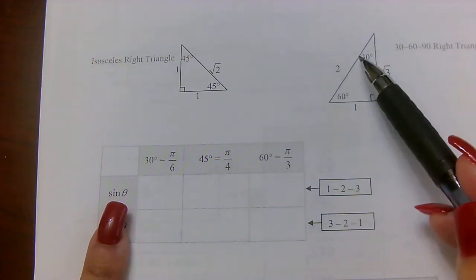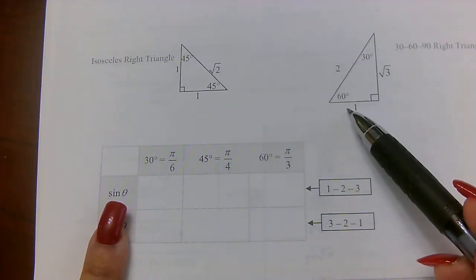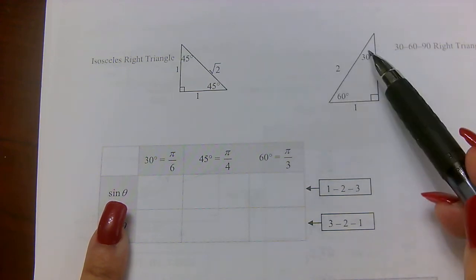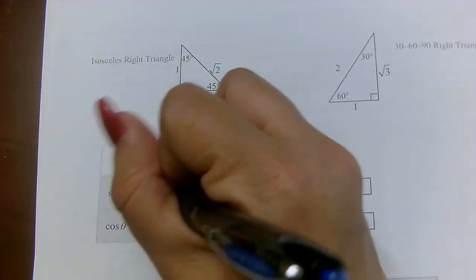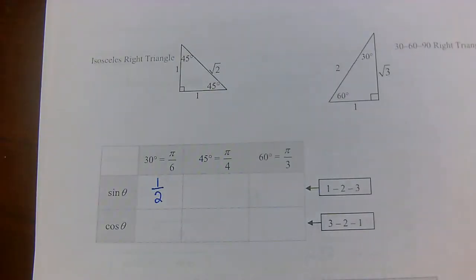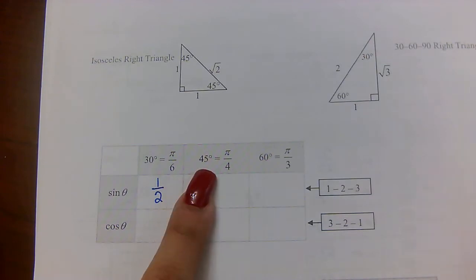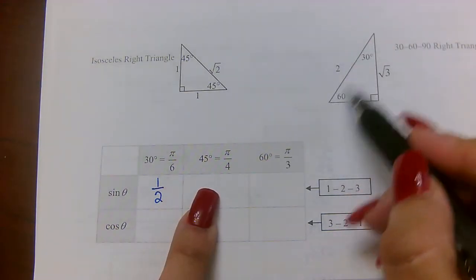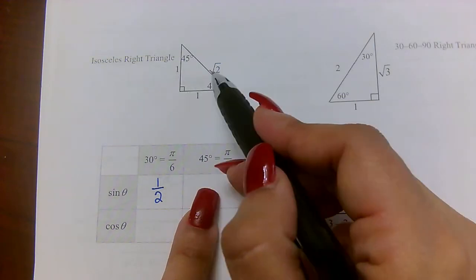So 30 degrees is right here. Sine is opposite over hypotenuse, so sine is going to be 1 over 2. For the next one, we're going to do 45 degrees. Sine, so here's the 45 degrees. Sine is opposite over hypotenuse.